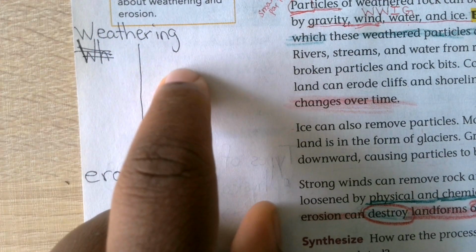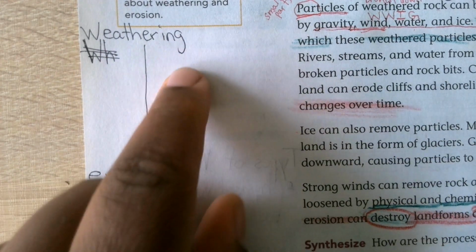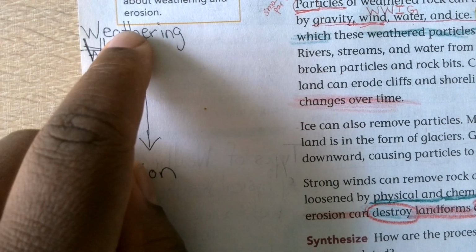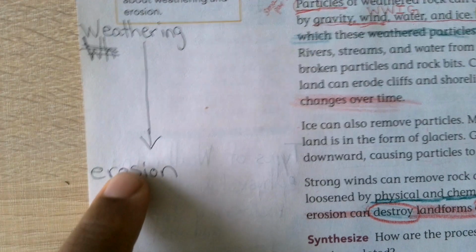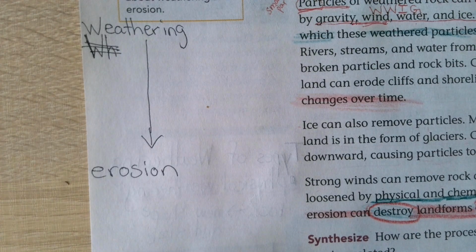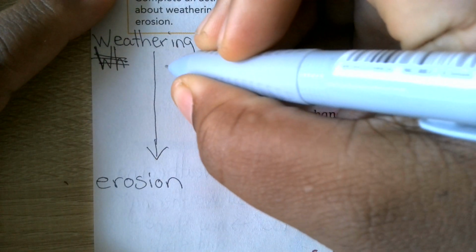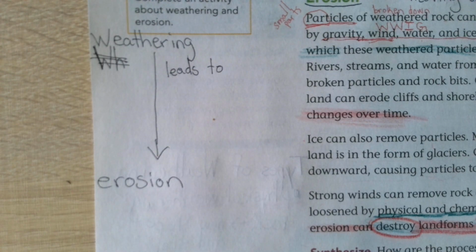So a rock breaking down into little tiny pieces, a rock breaking off, that's weathering. And then erosion is when those little pieces of rock are moved away. So weathering leads to erosion. And that's it.